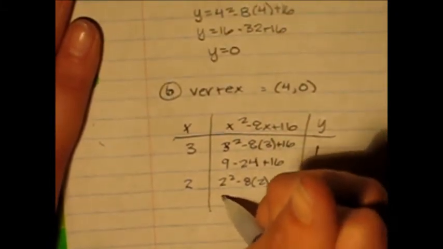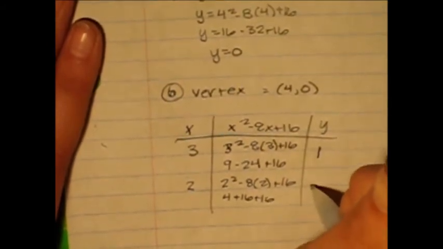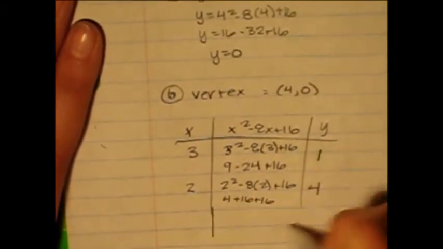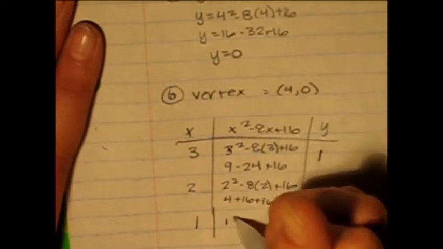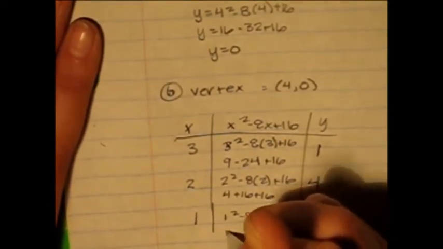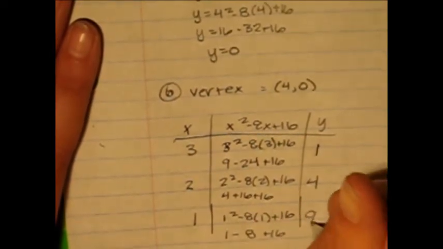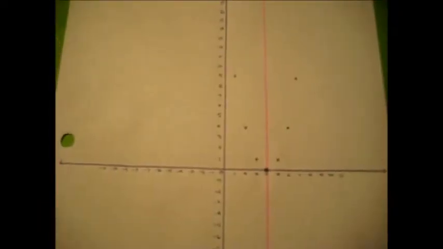For 2, when you plug it into that equation, you get 4. And for 1, when you plug it into that equation, you get 9. And then you plot the points and draw the parabola.